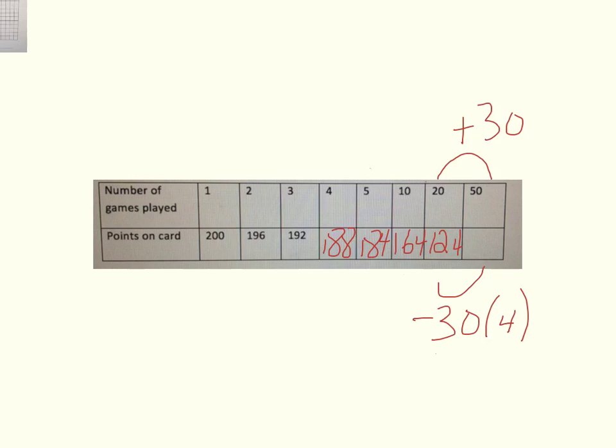just 4 points left. So if you went one more game out, you would play 51 games and you would lose your last 4 points. So you can play 51 games with this card and not have to refill, and you can use all 51 games. All 200 points are used up.